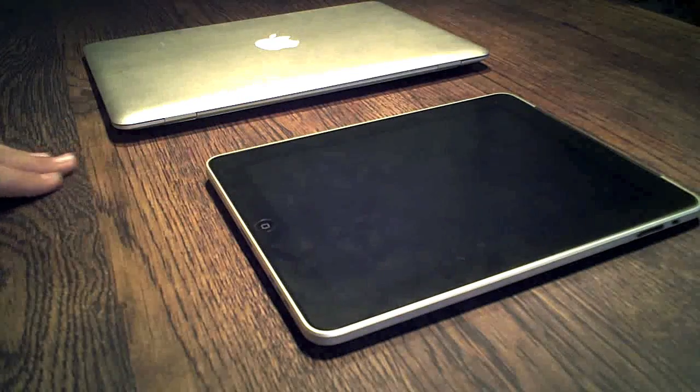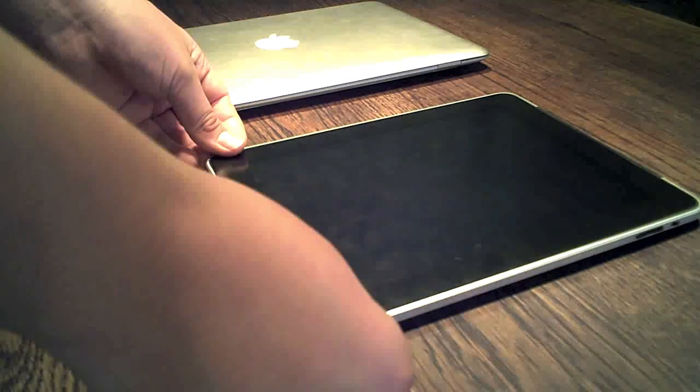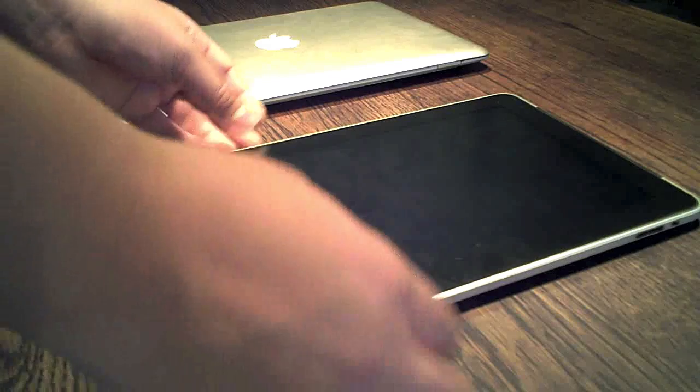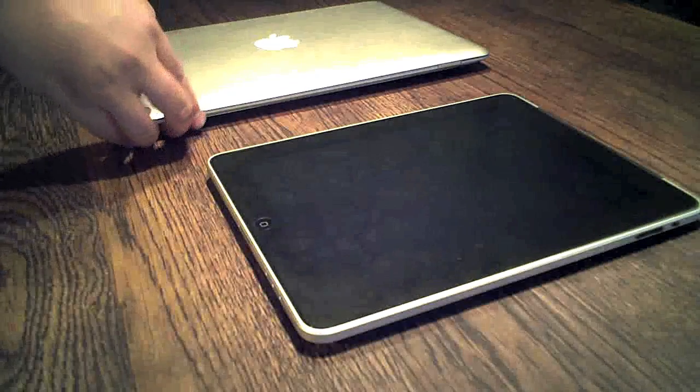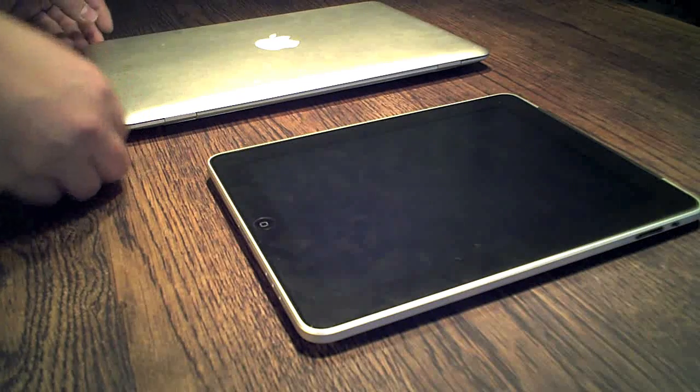So it definitely depends on what you want. Do you want a multimedia device that you can use for typing and emails, or do you want a full-fledged computer that will function as both these? So up to you.